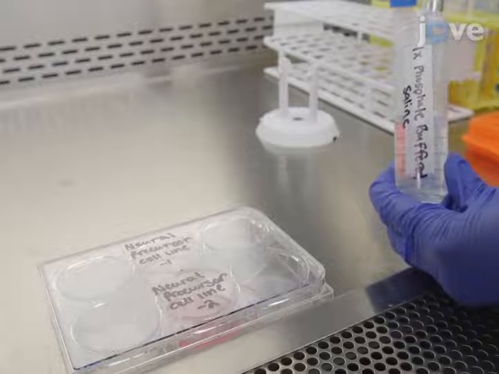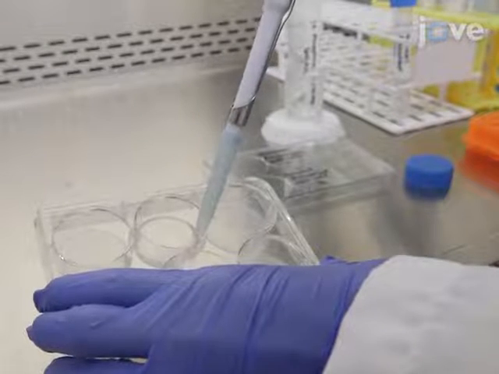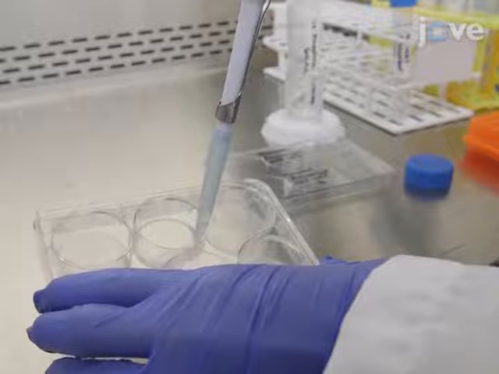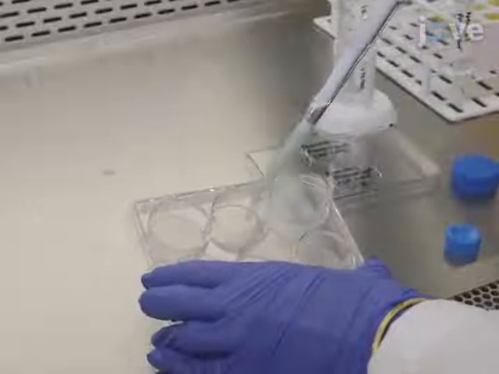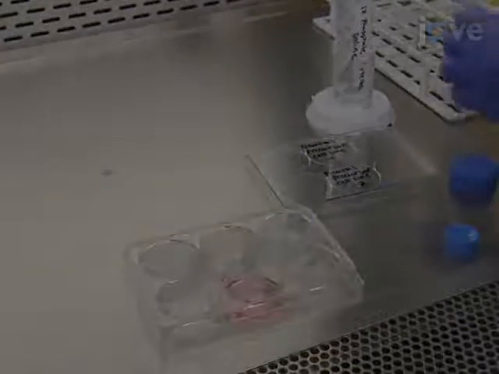Next, use a P1000 pipette to add 500 microliters of phosphate-buffered saline maintained at room temperature to wash and remove the cells. Then, transfer the cells in phosphate-buffered saline into a 15 milliliter conical tube.